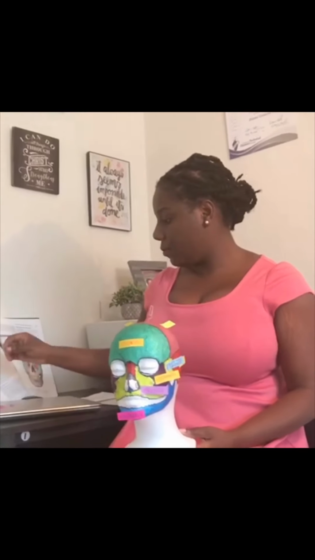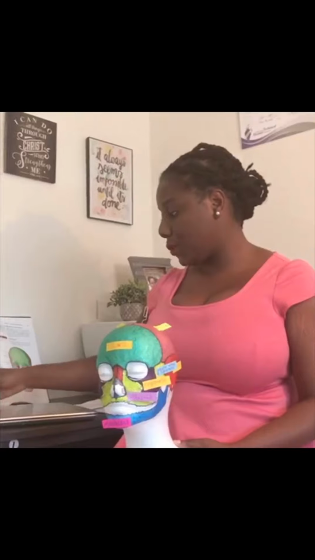Now, the parietal bones are separated from the frontal bones by the coronal suture. Coronal suture. Like this.